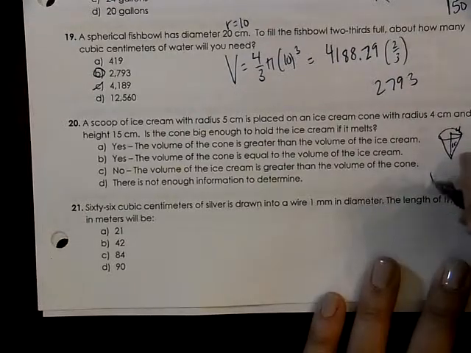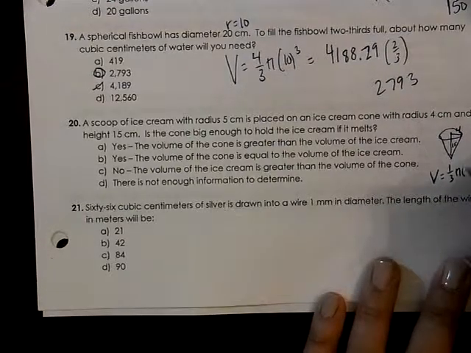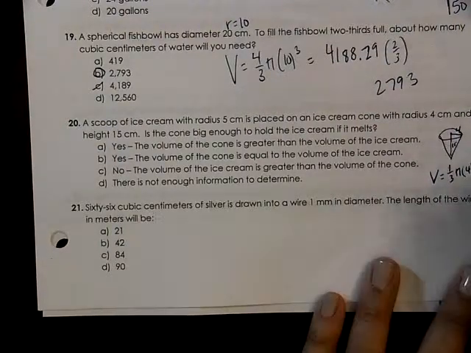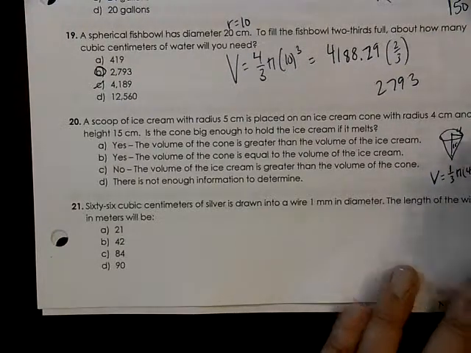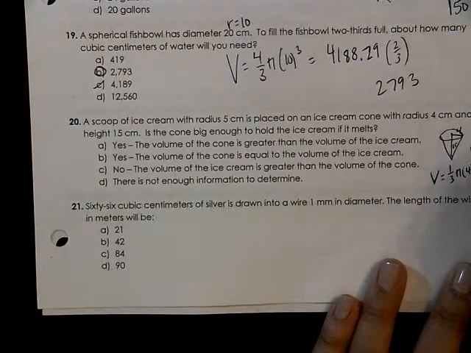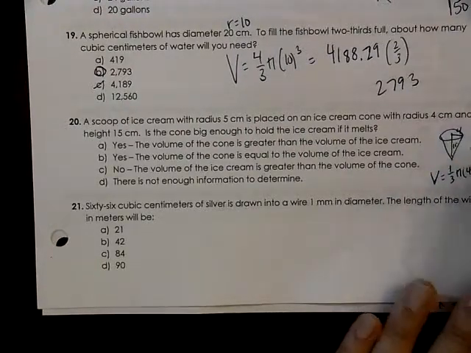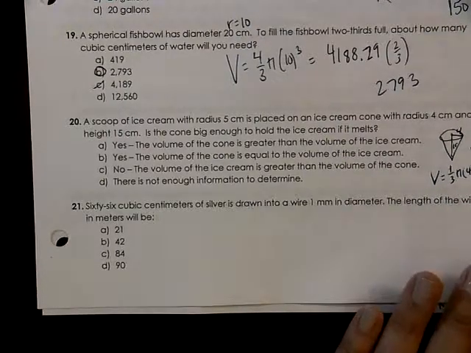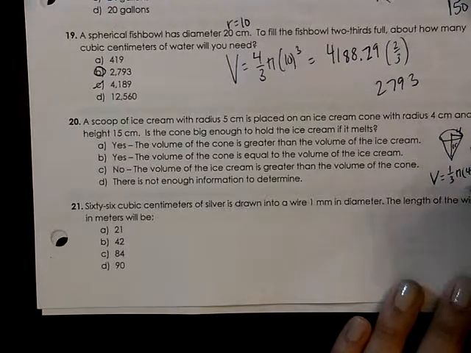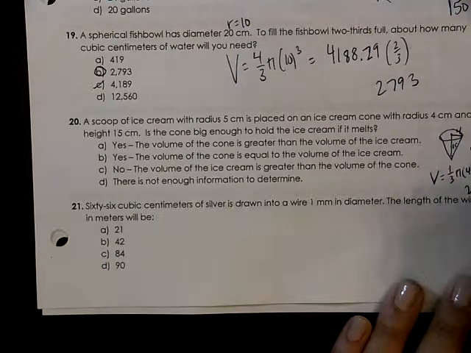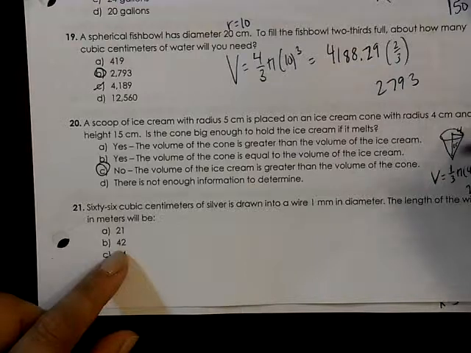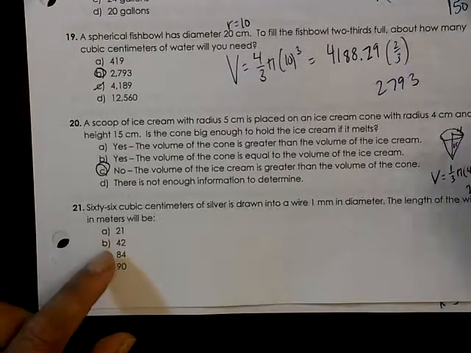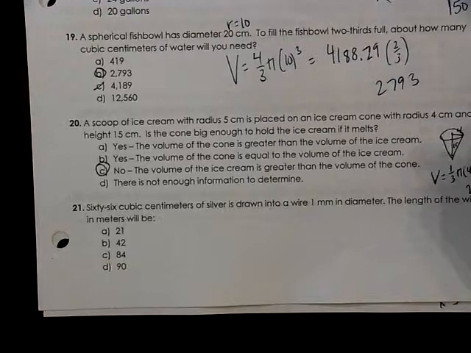So that would be the volume of the cone, which is 1/3 pi 4 squared h, which is 15. I calculate that, and I calculate the volume of just the sphere, which is 4/3 pi 5 cubed. I got 523 for the volume of the sphere, and for the cone it was 281, I think, where clearly the cone cannot fit that. So if the ice cream all melted it would overflow the cone, because the cone can only hold 281 cubic centimeters versus all of the sphere for the scoop of ice cream.